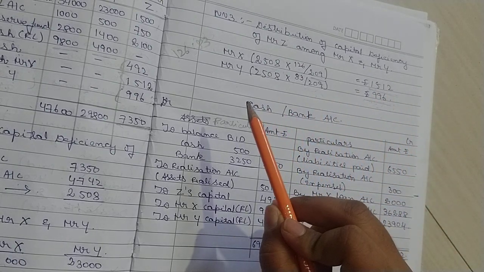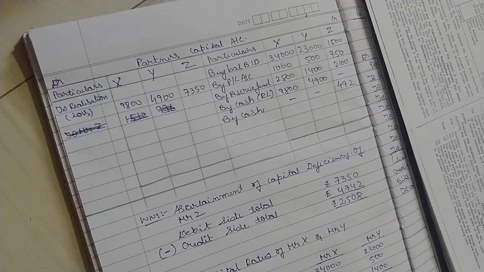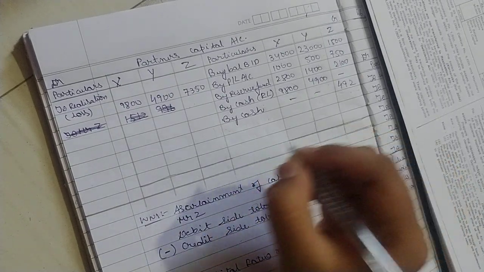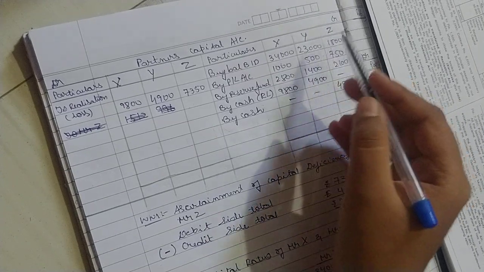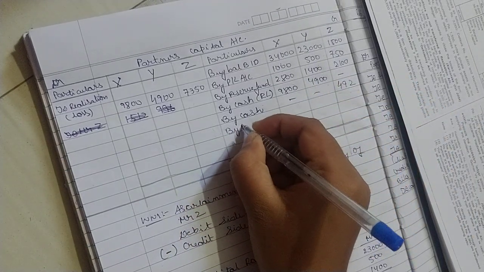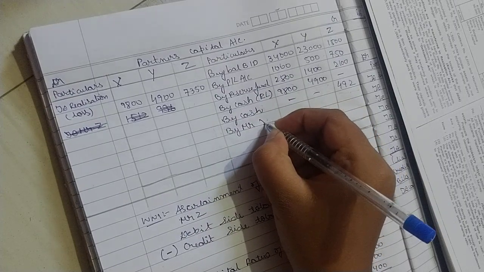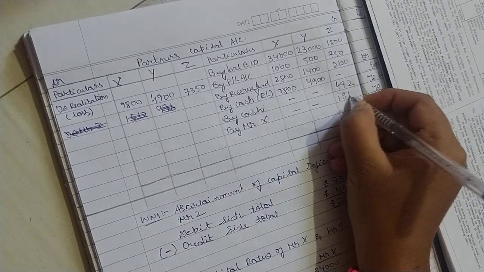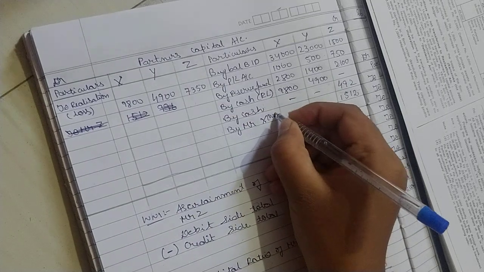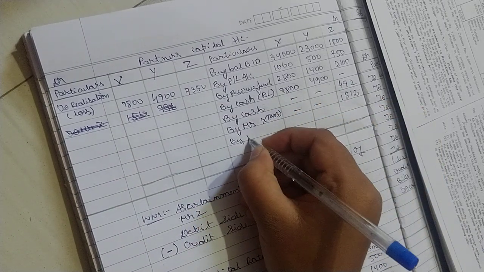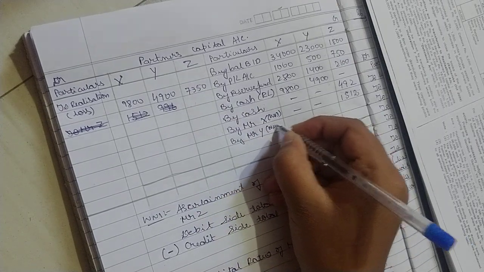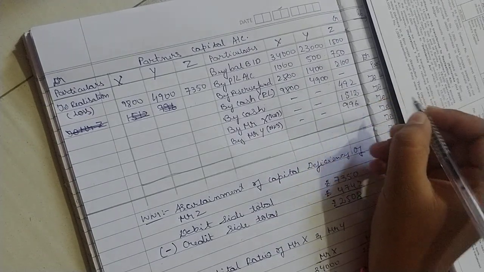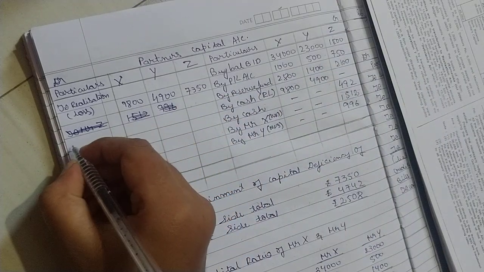Now let us go back to partner's capital account. Now in the partner's capital account, X is getting how much, and he is paying on behalf of whom he is getting? On behalf of Z, Mr. X is getting. So by Mr. X, what is the amount he is getting in Mr. X? 1512 rupees. That is as per working note number 3. Next, by Mr. Y, how much is he getting? As per working note number 3, he will be getting 996 rupees. Yes.